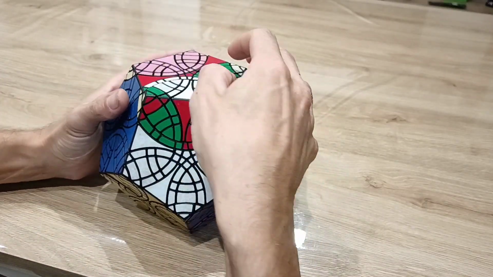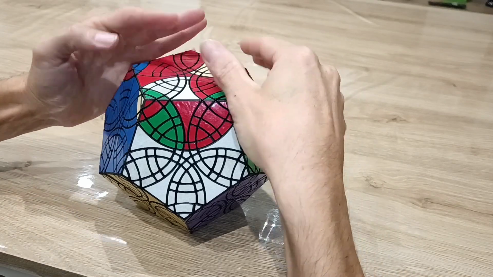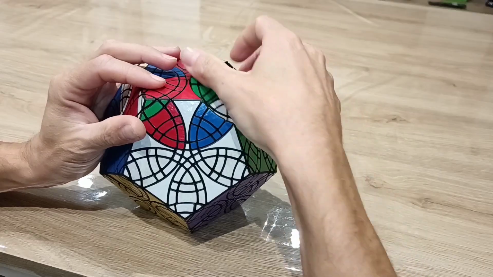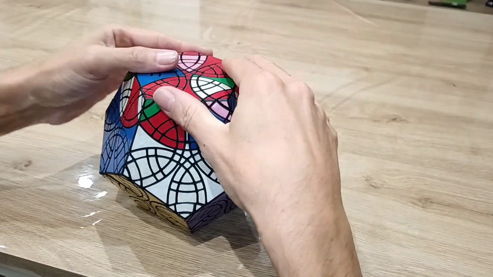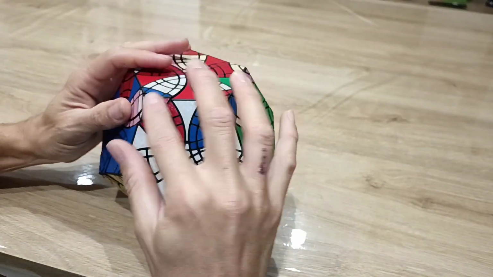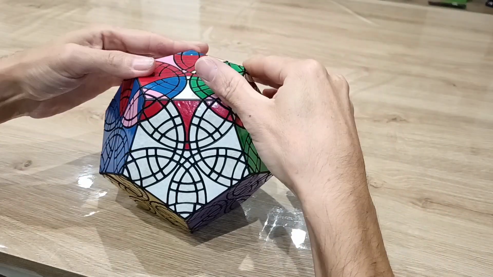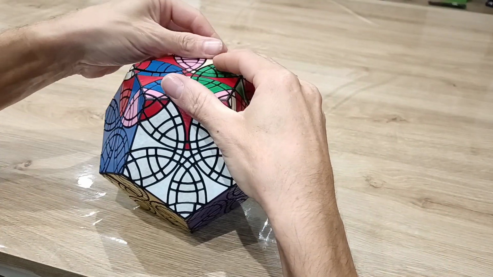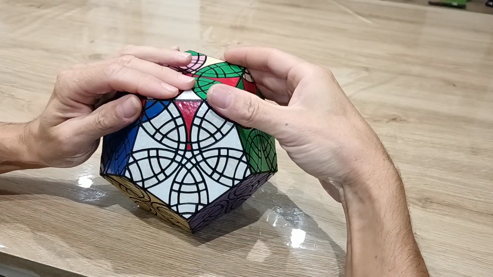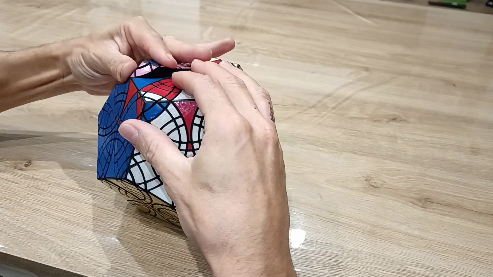So you have to do 1, 1, 1, 1, 1, it's again here, then 2, 2, 2, 2, 2, it's again here, and finally 3, 3, 3, 3, and 3. Now I have to undo the setup, so I have to do this rotation and this rotation again.